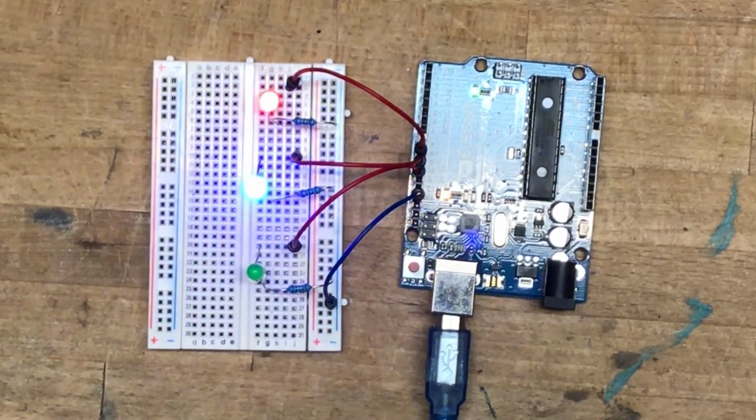So here's the setup for our next set of code. This is something you've probably been able to create last week. We could say longhand, digitally writing high and digitally writing low, each one of these pins individually for a set amount of time. What we're going to do this week is make that same thing happen, but with a lot less code, using something called a for loop.